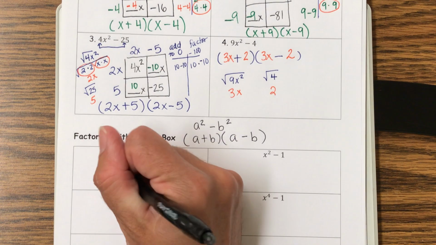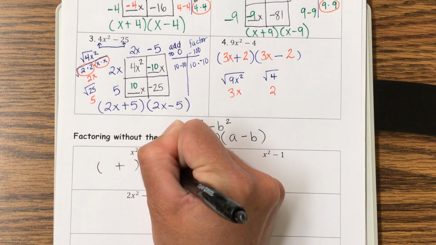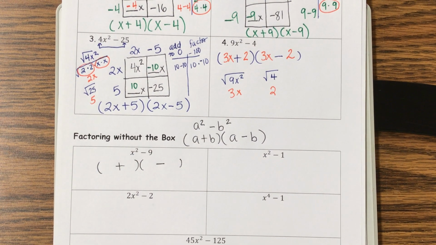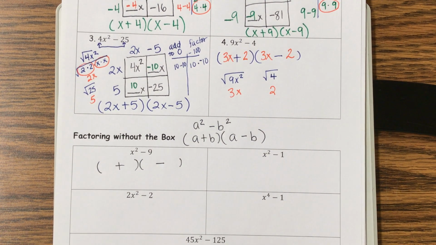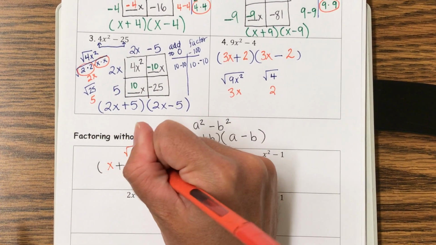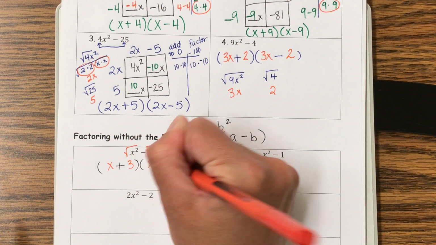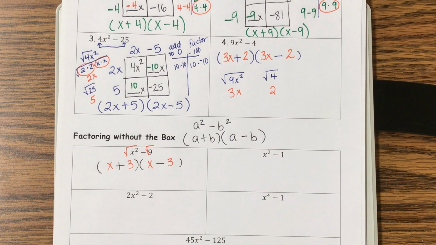So set up your factors, opposite factors. One is a plus and one is a minus, and take the square root of each term. Square root of x squared is x. The square root of 9 is 3. So x plus 3 and x minus 3 are my two factors.